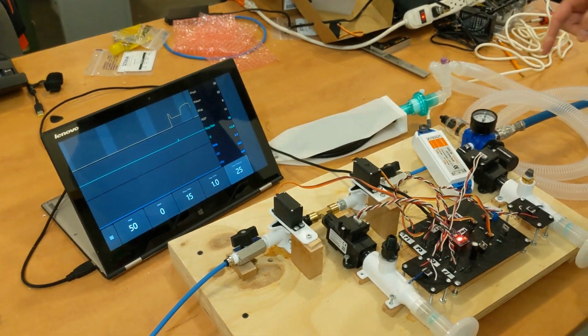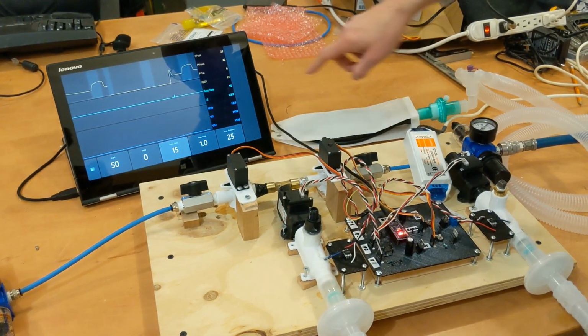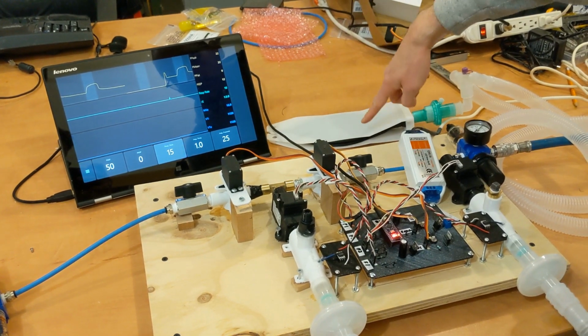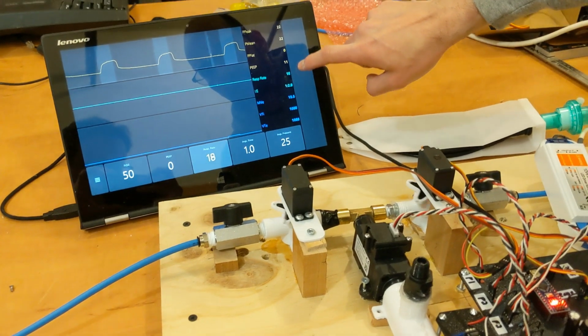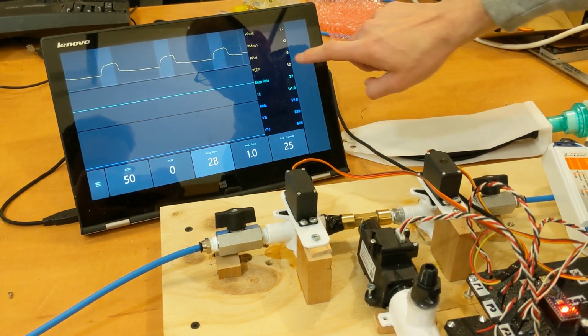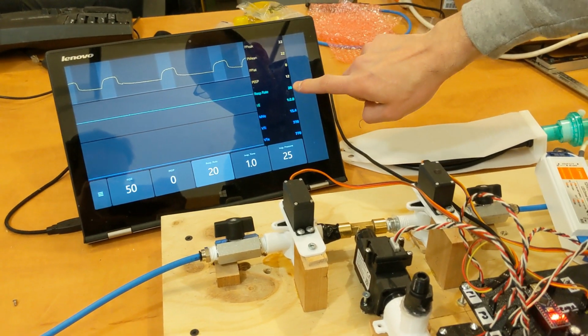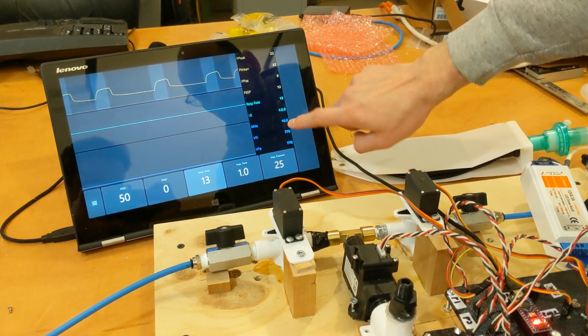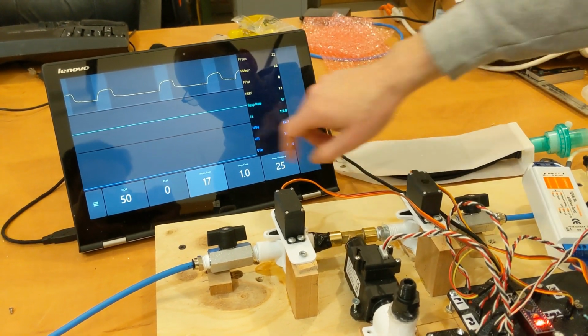So we turned on the pressure, and here we're at about 15 breaths per minute. You can see that the servos are opening and closing to inflate and deflate the lung. If we increase the respiratory rate, you can see that it occurs faster. If we turn it lower, it responds in real time.